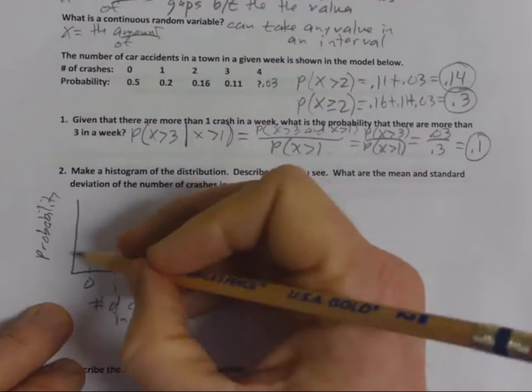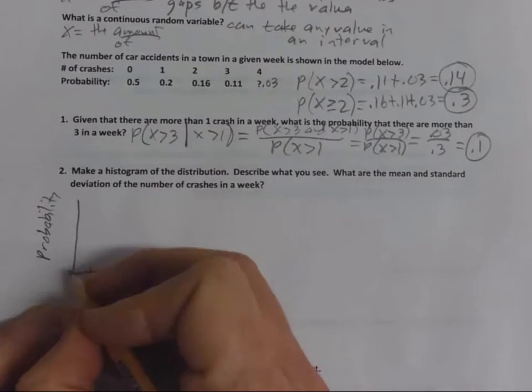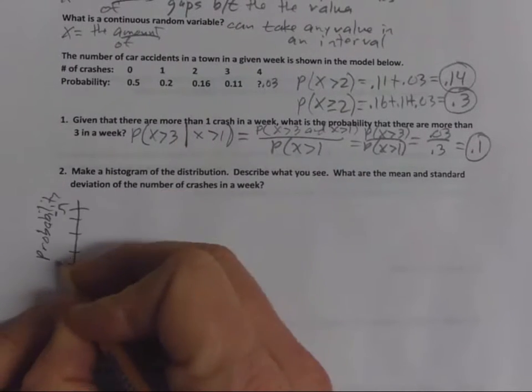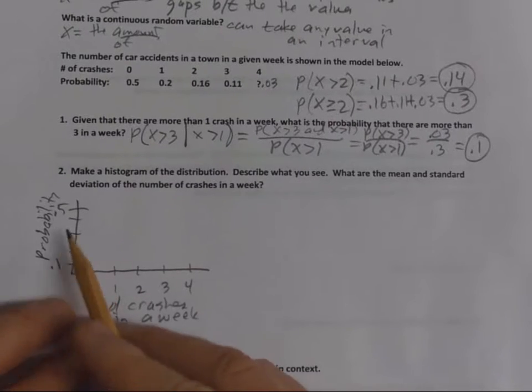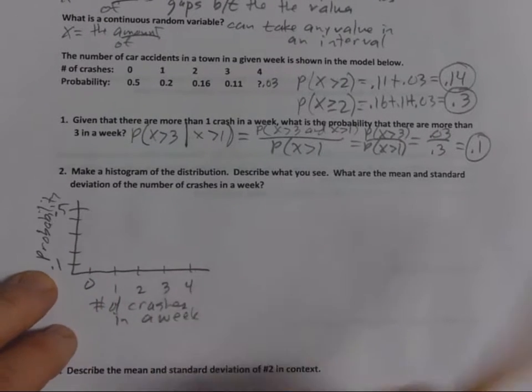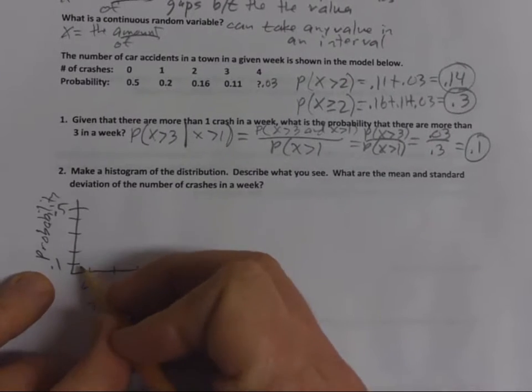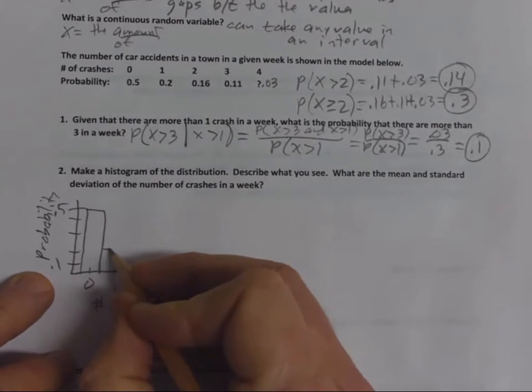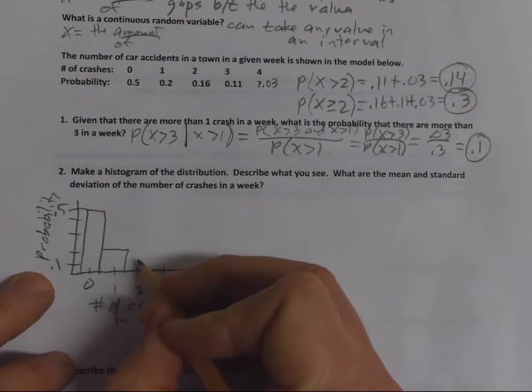Okay, so it could go up to 50%. The biggest one is 50%. So 1, 2, 3, 4, 5, 0.5. And of course, you have to just write down two numbers to get credit for scaling. So I properly labeled and scaled it. And so 0 goes up to 0.5, and so that's that. And 1 goes up to 0.2, and so it's there. And 2 goes up to 0.16.